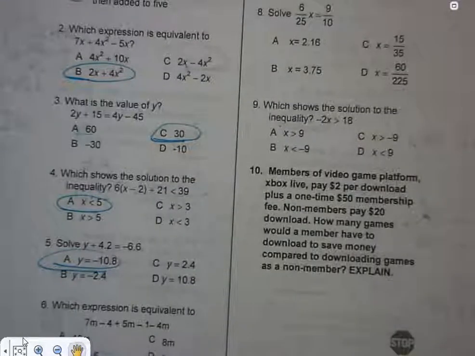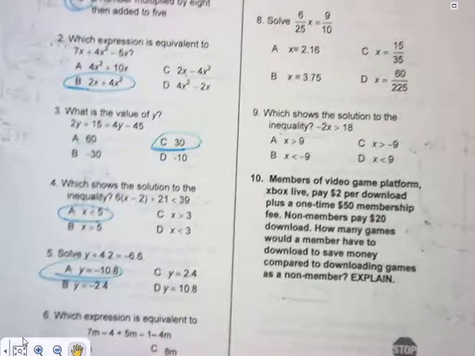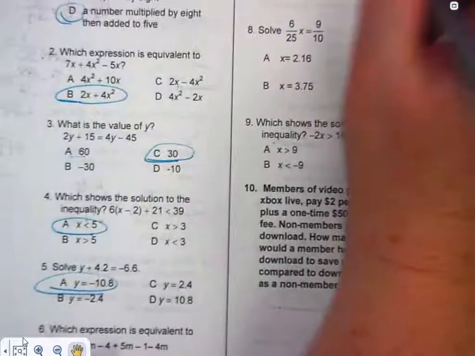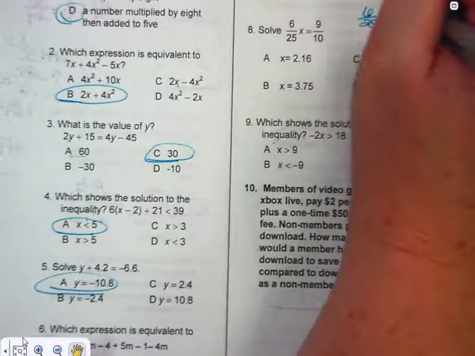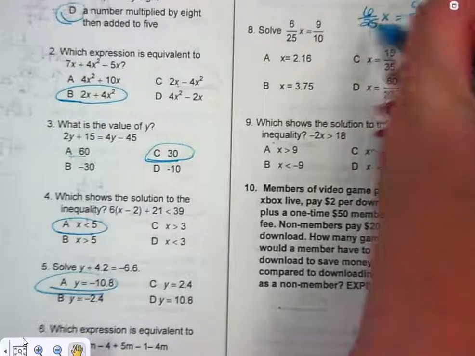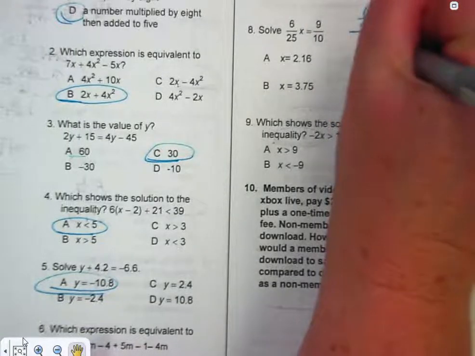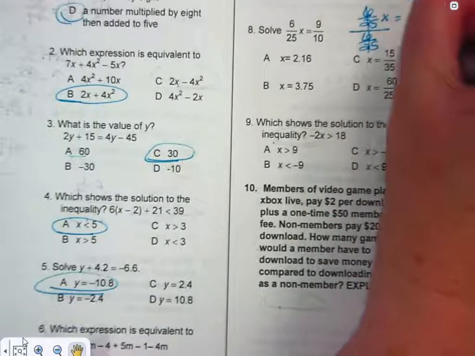All right. Solve number 8. Solve 6 over 25 times x equals 9/10. So 6/25 times x equals 9/10. What's the opposite of multiplying? Divide. So divide this by 6 over 25.